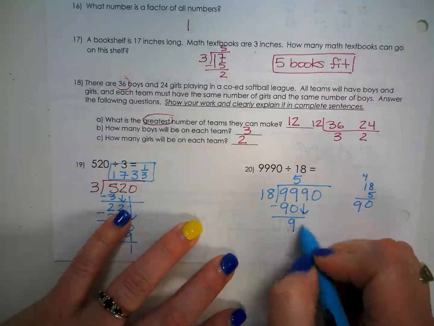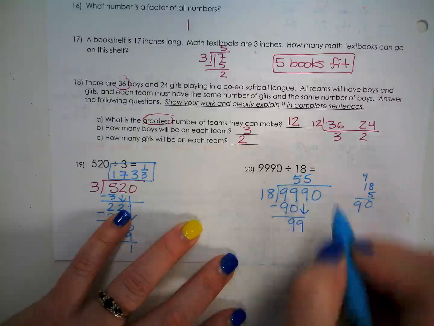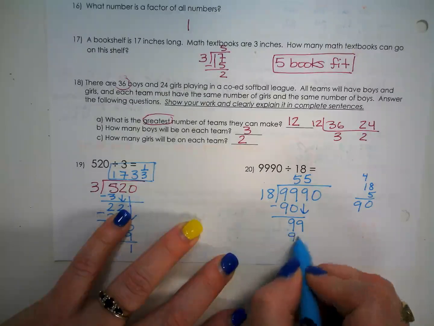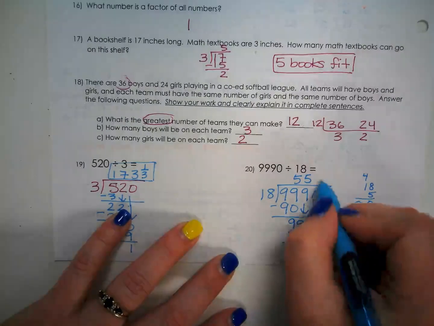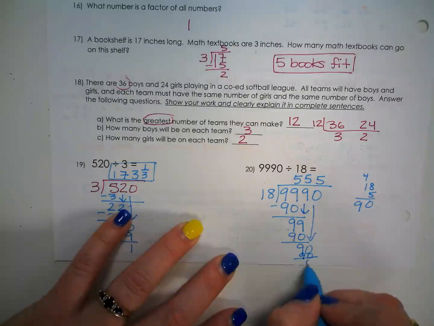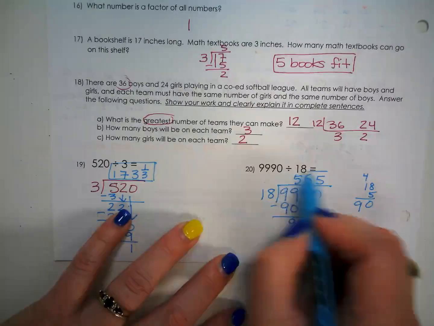Then we bring down the 9. So we know it's going to be 5 again. And 5 times 18 is 90. And then we bring down the 0. And it happens to be that 18 goes into 90 5 times. And so we know that our final answer is this.